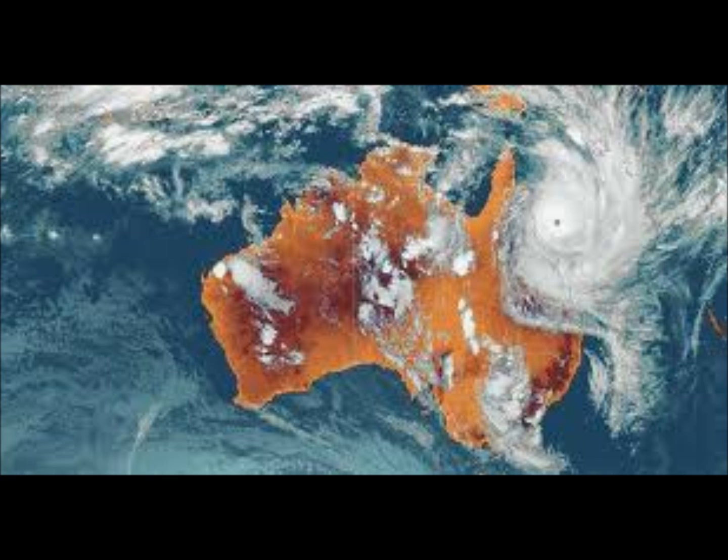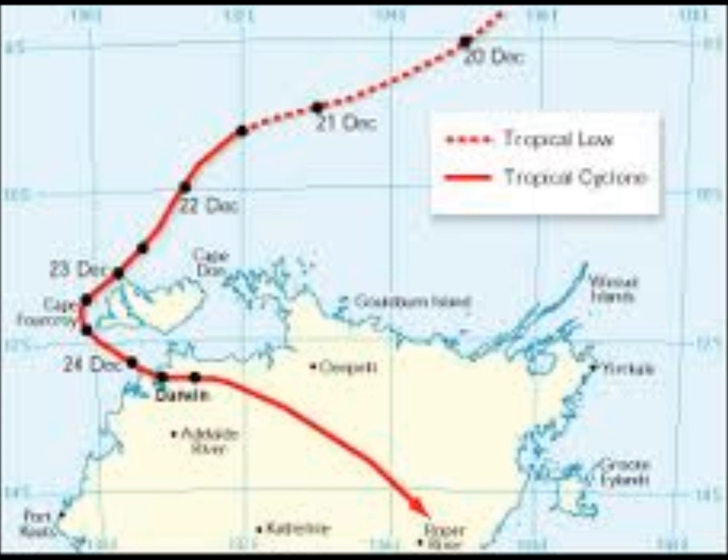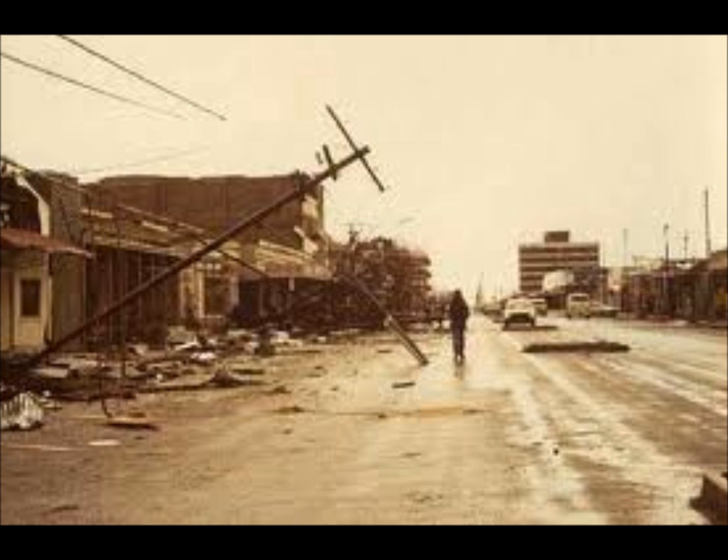On the 25th of December, Cyclone Tracy caused catastrophic damage to the city of Darwin in the Northern Territory. Cyclone Tracy killed 71 people, 49 of those were on land and 22 of those were out at sea at the time of their demise.